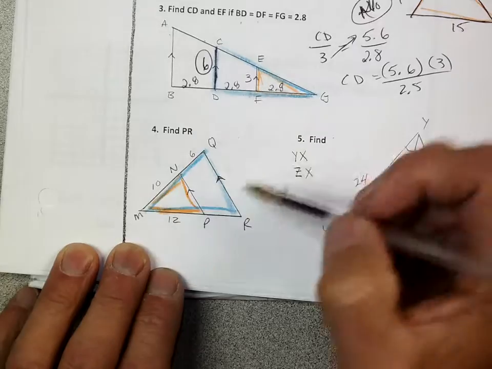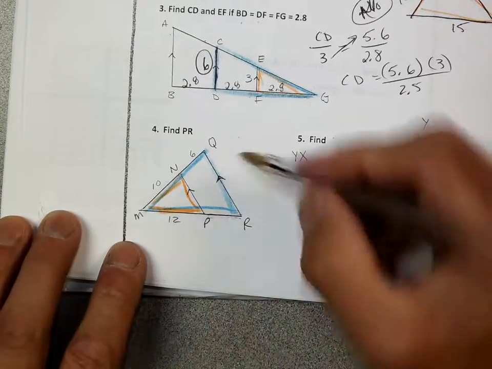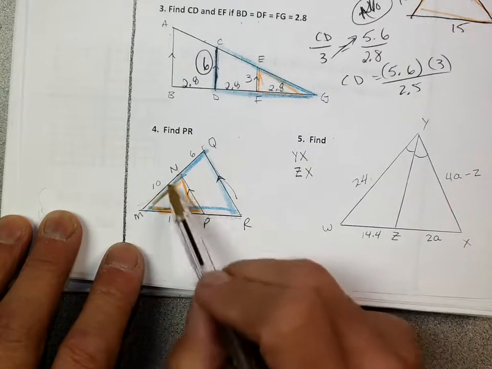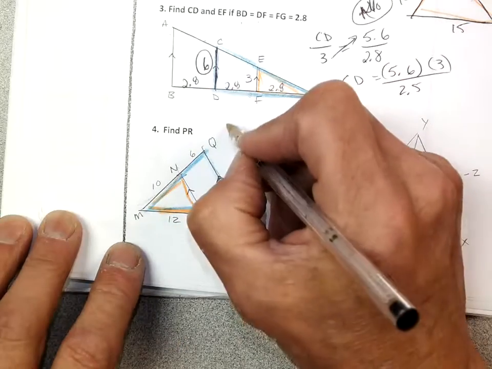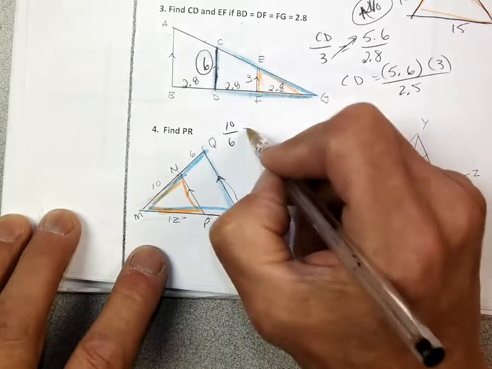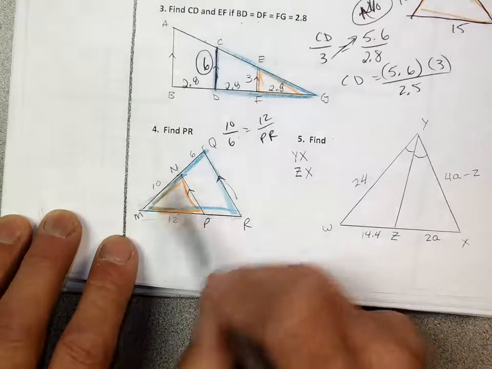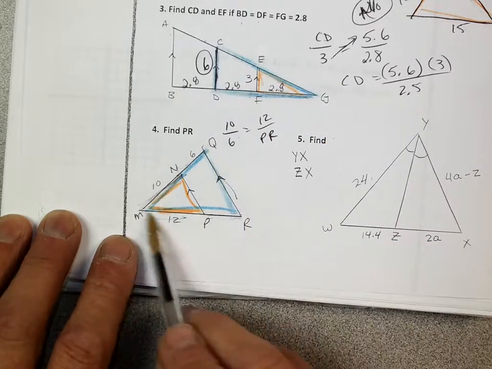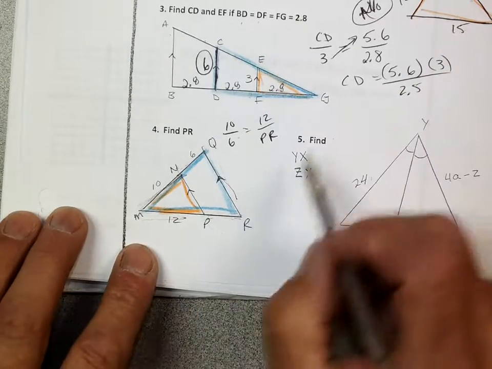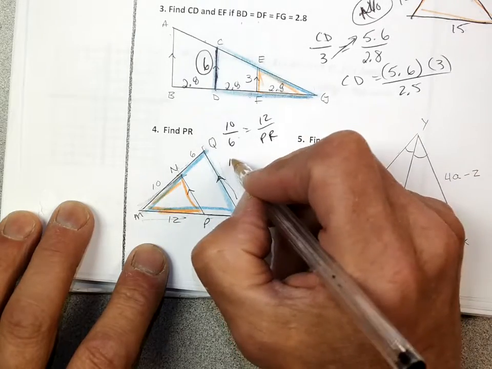So if I want to find PR, PR is part of that, but I think if they're parallel, I can use that formula. I can go 10 goes to 6 as 12 goes to PR. 10 goes to 6, this side goes to this side, as this goes to this side, okay? Because they're parallel, we can use that theorem. So if I multiply up the PR, I'll have 10.